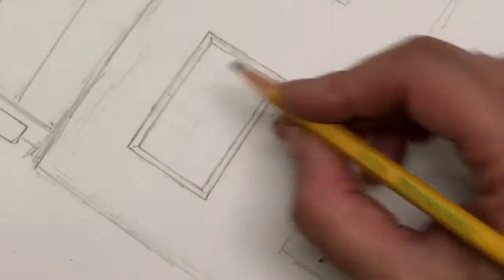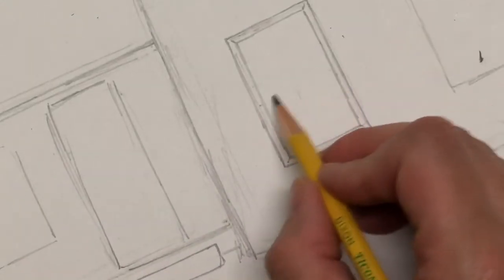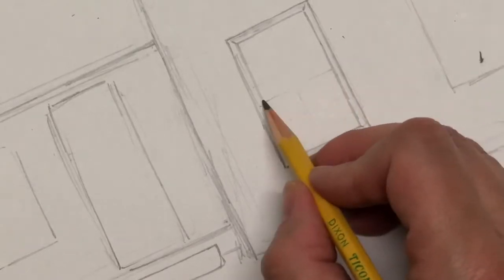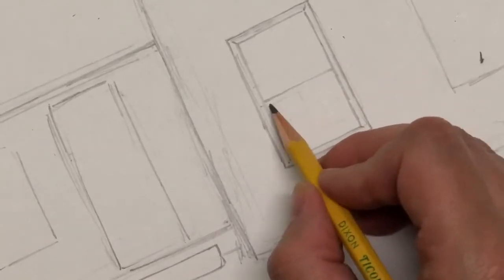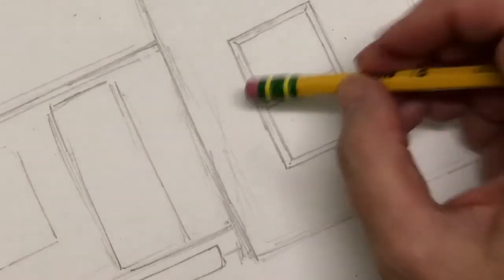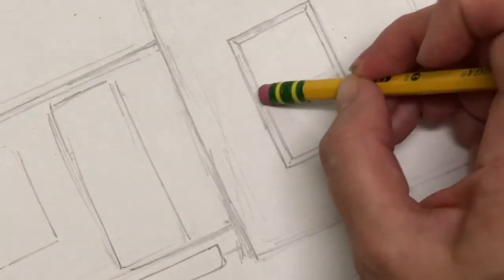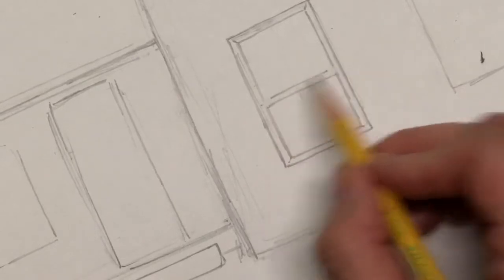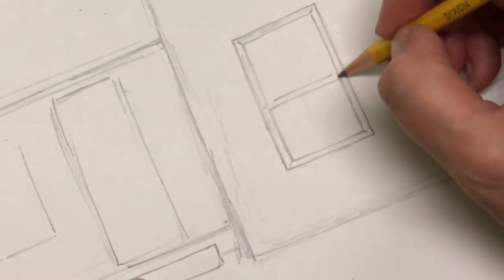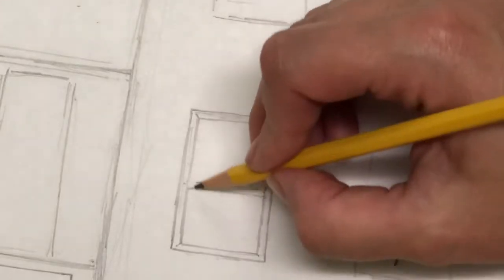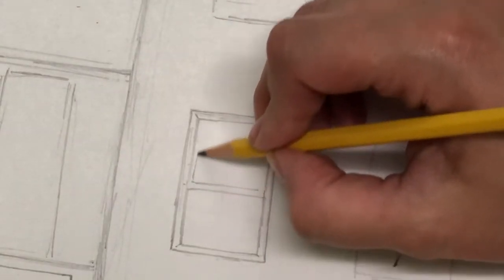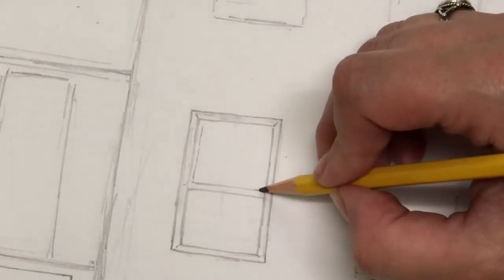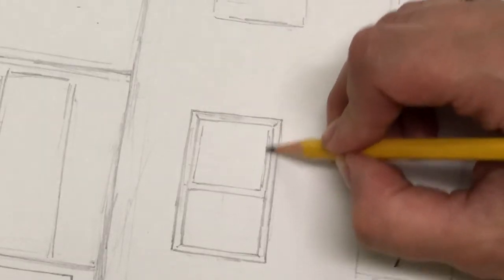Now I need the inside frame of the window. Actually, what I'm going to do is I'm going to do the sash, the bar that goes across first. So this bar I'm going to do, whoops, I need to leave the corners not connected. So the bottom line can go all the way across, the top line comes almost to the edge there. Now this will go up and around on the inside, like that.